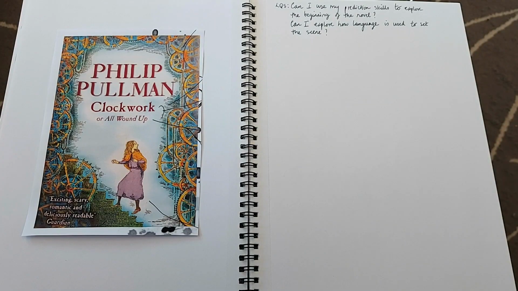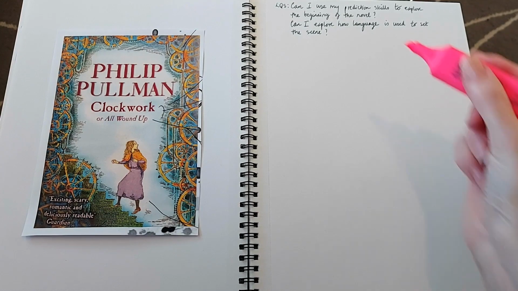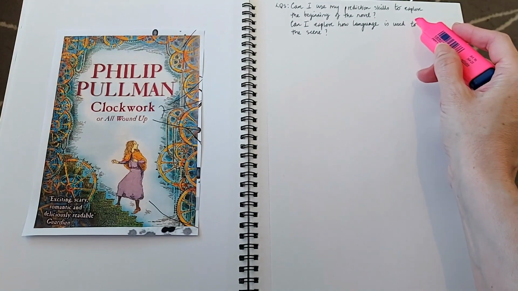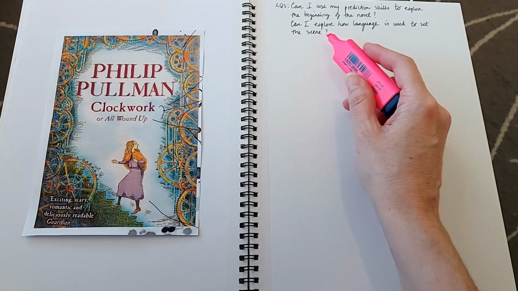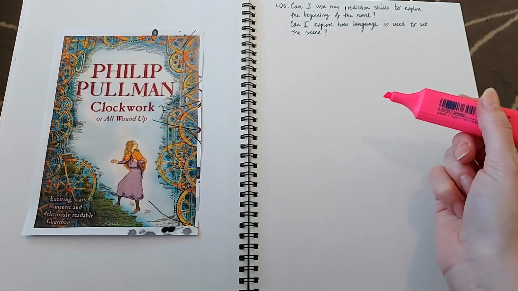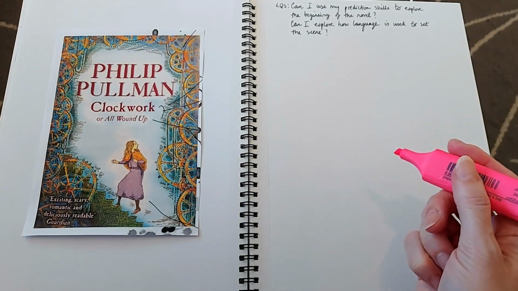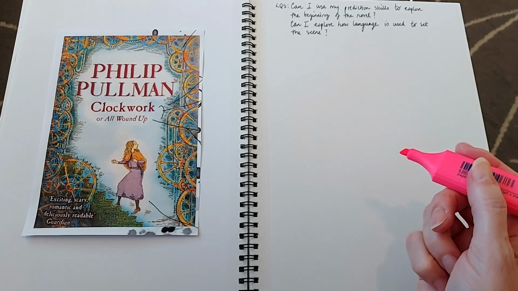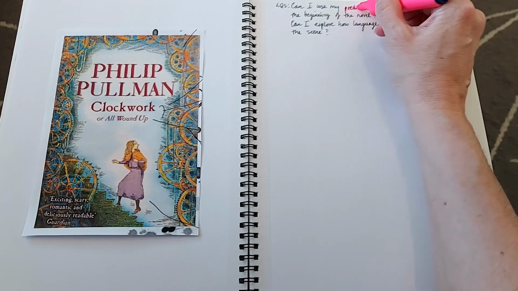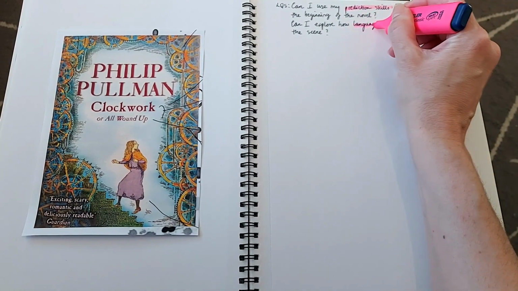So for this first guided reading session, we're looking at 2 LQs, so learning questions. The first one is, can I use my prediction skills to explore the beginning of the novel? And the second one is, can I explore how language is used to set the scene? Both of these LQs are related to each other. They both talk about the start of something, which in this case is the book, and they wonder if we can see what type of words Pullman uses to set the scene, and if you can use any prediction skills. So we're focusing on prediction skills and language.